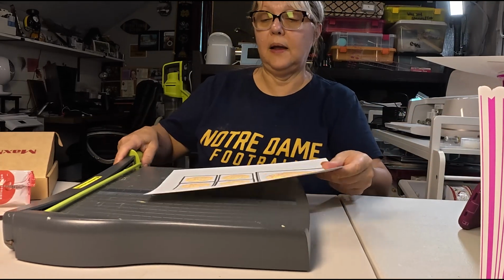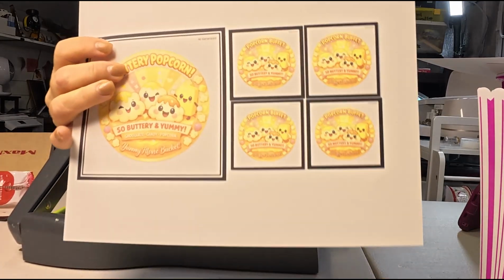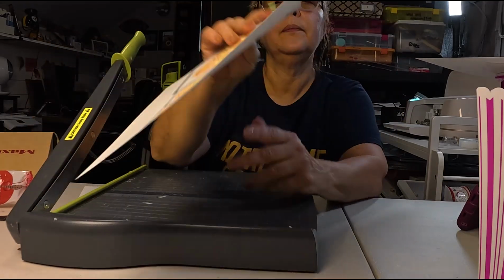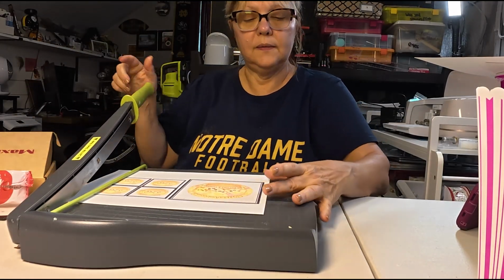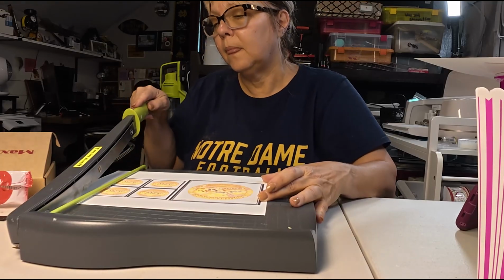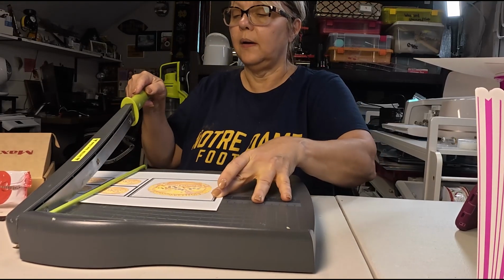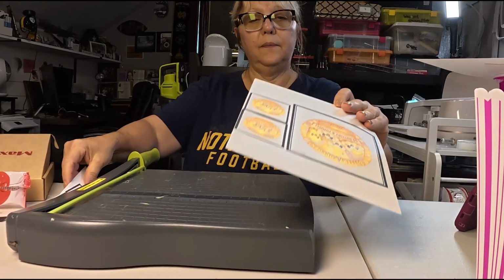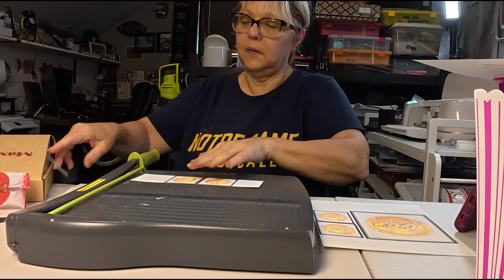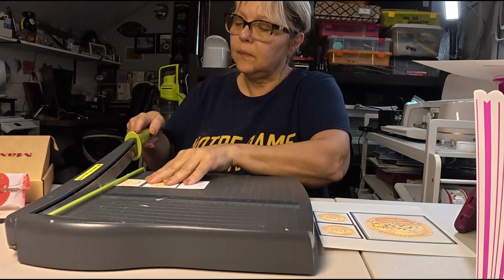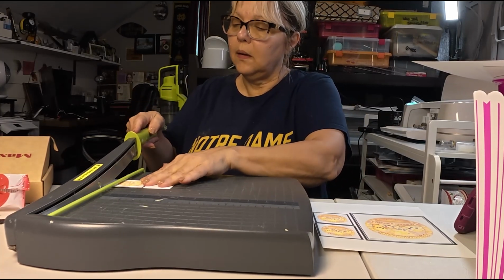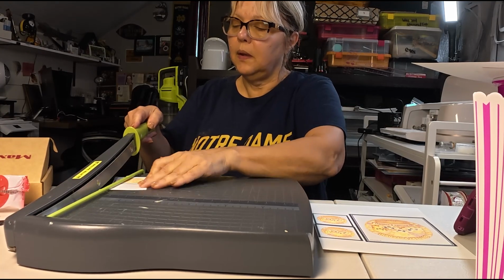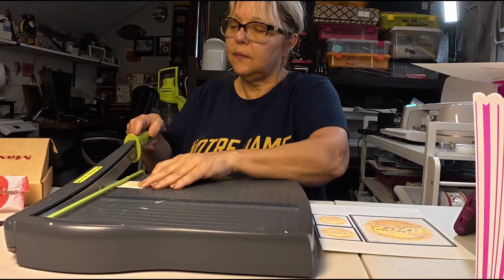So here we go. We're going to cut this out. These are the smaller ones. It's the buttery popcorn. So let me cut this out, kind of line it up. And I won't cut them all out while you're on, because I don't think you guys want to watch me cut all of this out. Lay this off to the side. Got my squares. And cut them down just a little bit. And cut the top of this off.